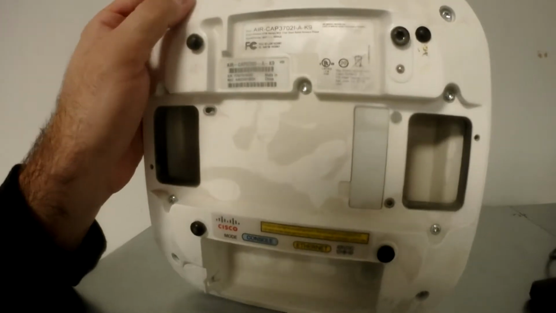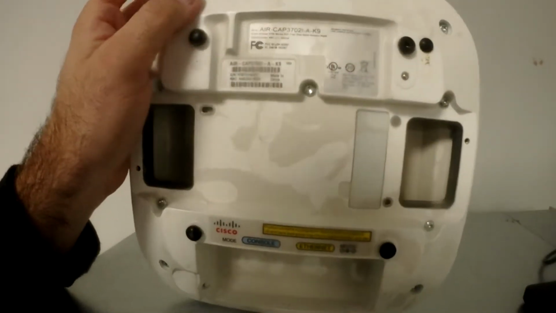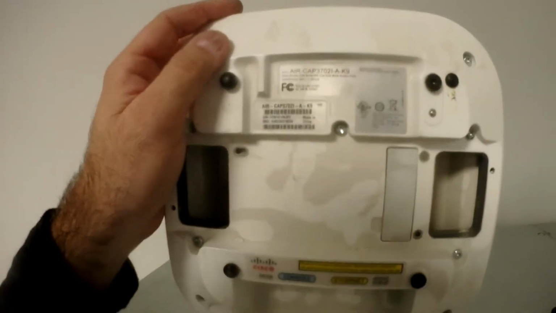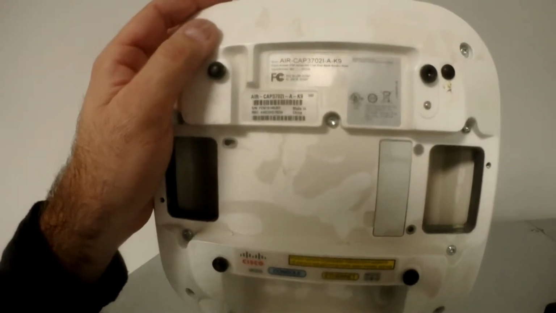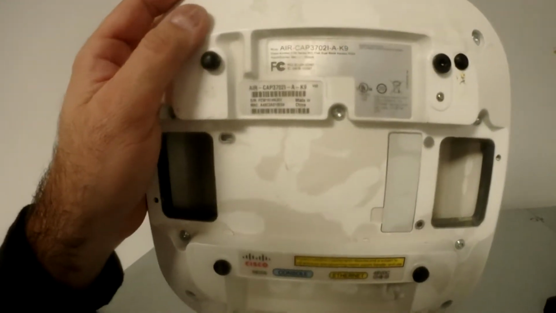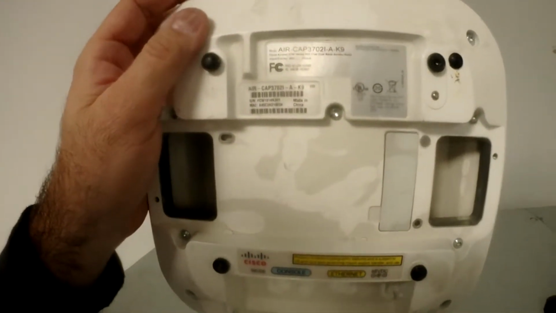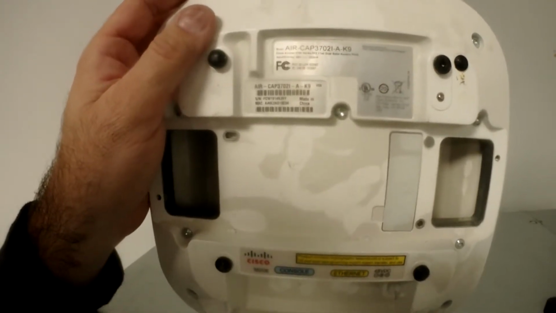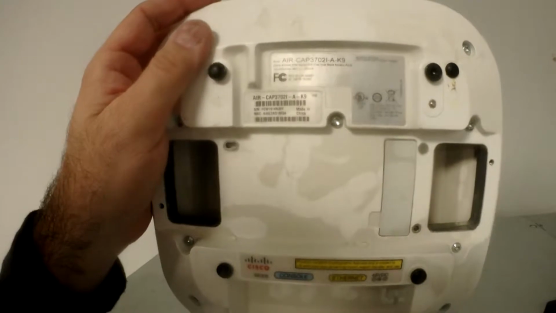So also the other model, not this one, but the 1130. I did find they have them on sale used on eBay for like $15. And they do have them for $15 that are the autonomous ones, so they're supposed to have the autonomous firmware.